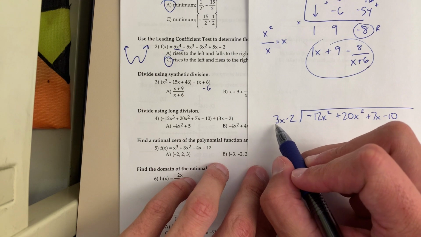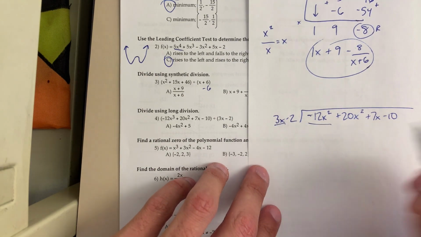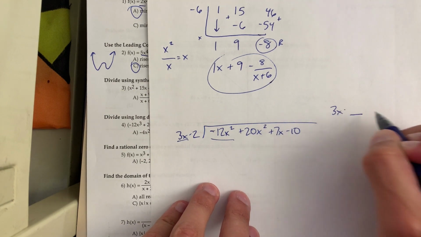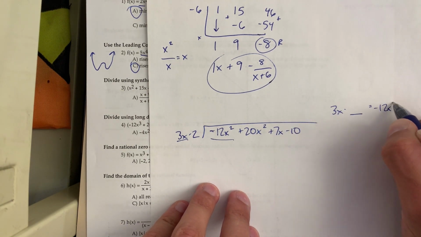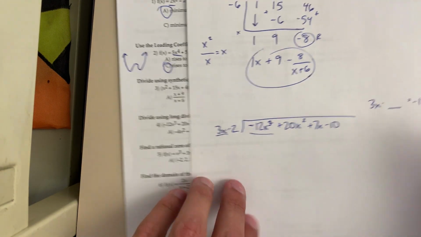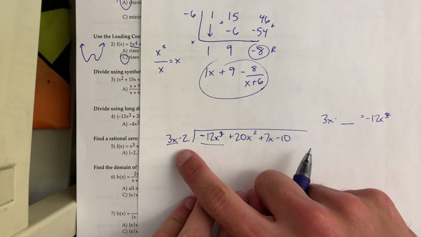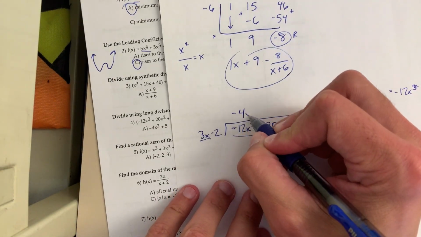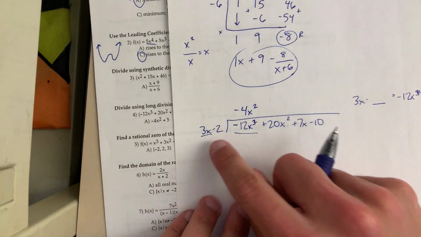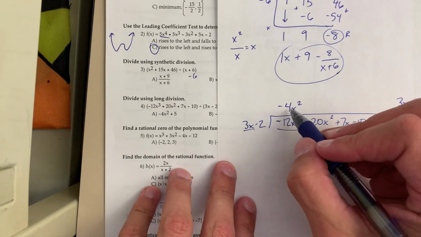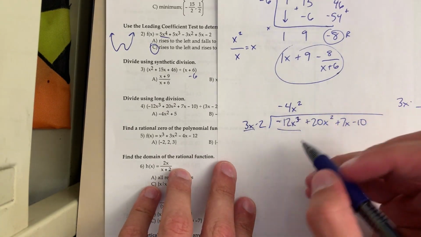And I ask myself, how many times would 3x go into -12x squared? Or you could also think, 3x times what would equal -12x squared? Sorry, that should actually be cubed. My fault. So how many times does 3x go into -12x cubed? And that would be, you could say -4x squared times this would equal -12x cubed, right? So we multiply this times that once we figure out that value.